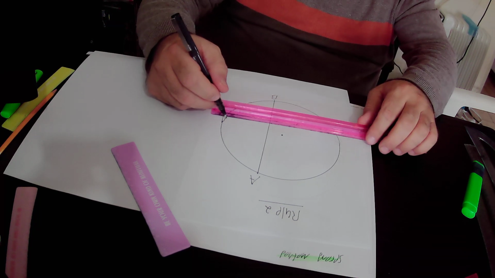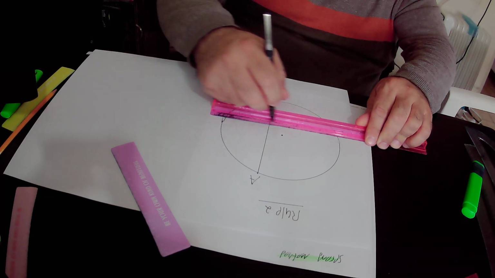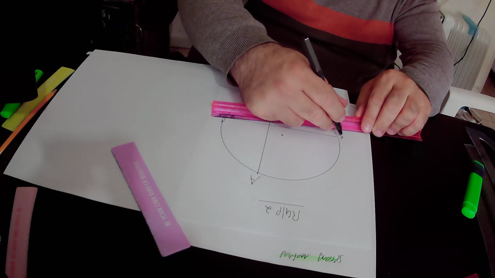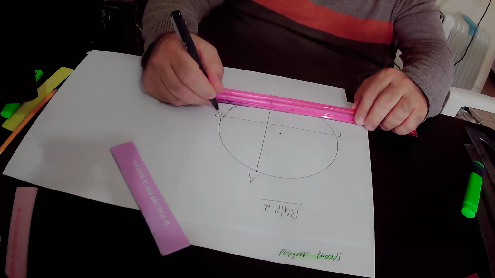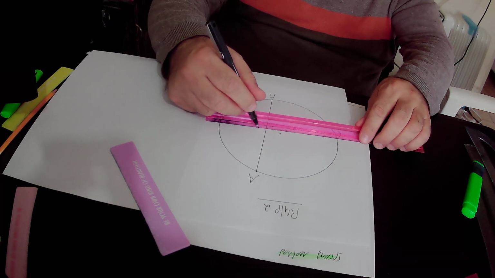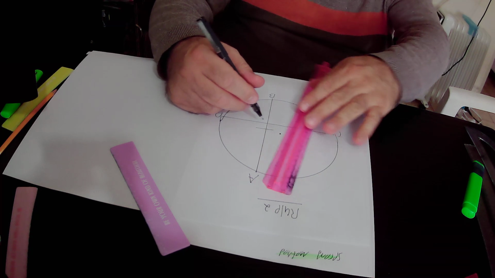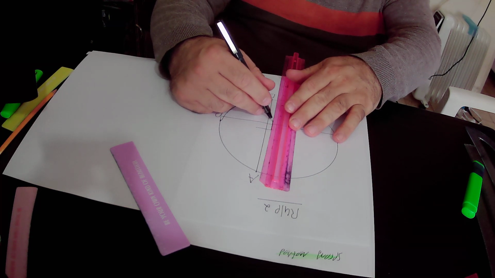It intersects with chord CD, and they intersect with each other at 90 degrees. So here we have 90 degrees between them at the intersection point.